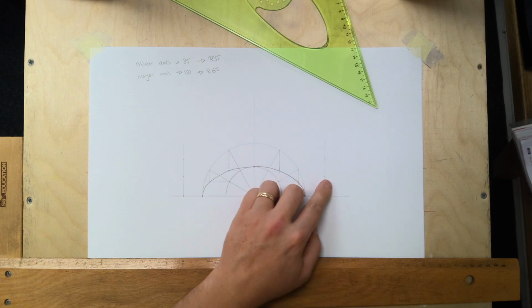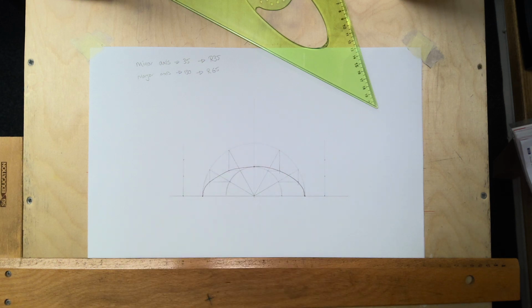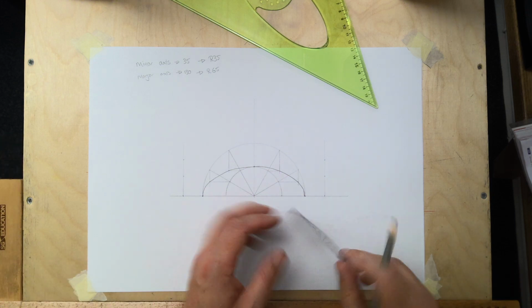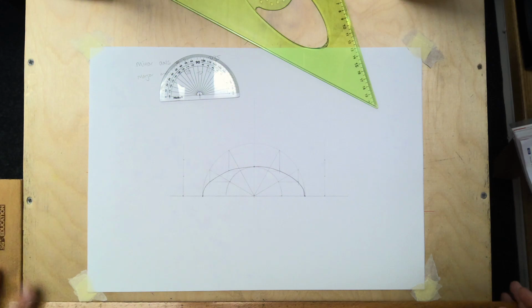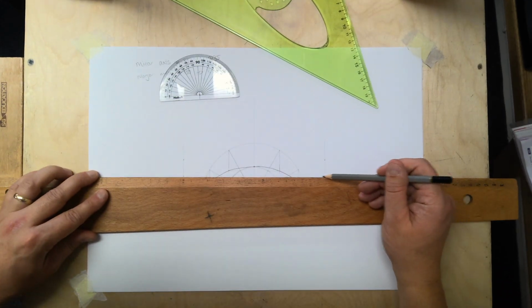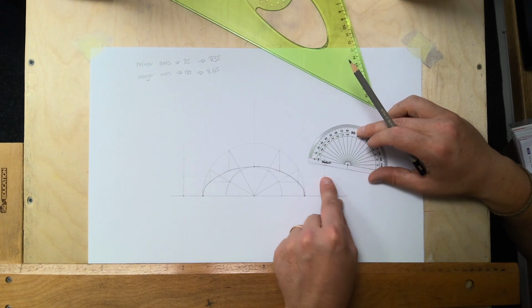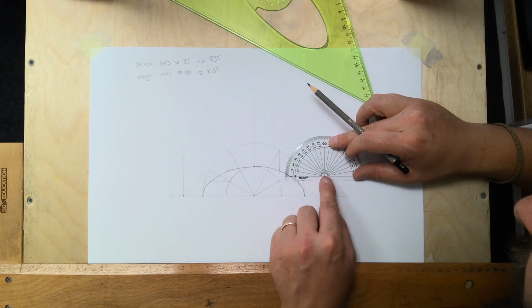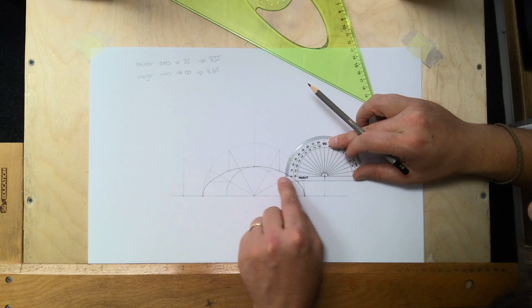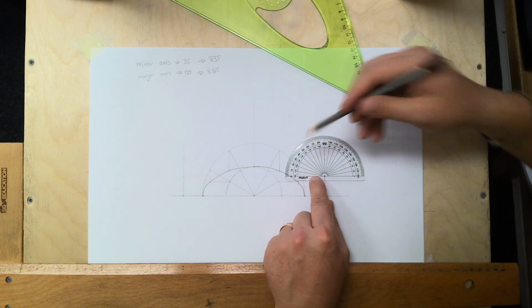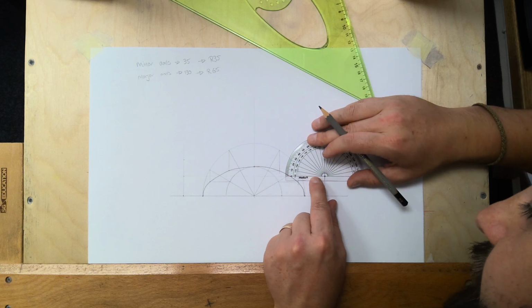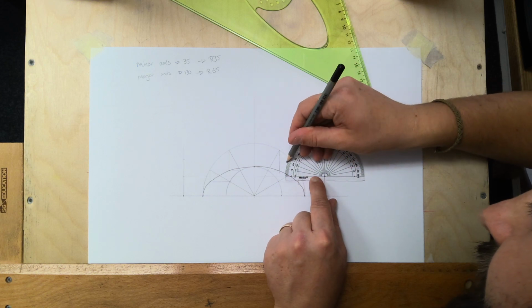Now we have slopes going up here. These are at 20 degrees. Sorry, just getting the protractor there. At 20 degrees, okay? So what we'll do is a really light line here, so I can sit my protractor on it. We're putting the center of the protractor on the point here. Line up our 0, 180 on our horizontal line there. And it is 20 degrees.